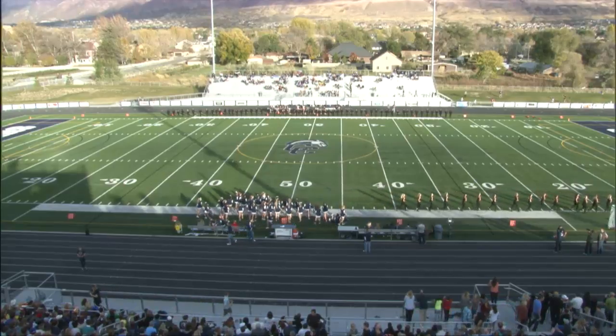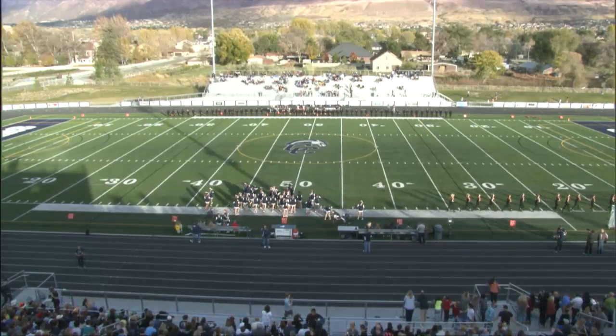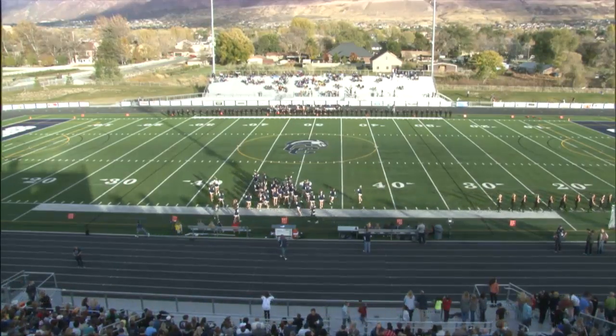Welcome the 2014-2015 Corner Canyon Seniors.